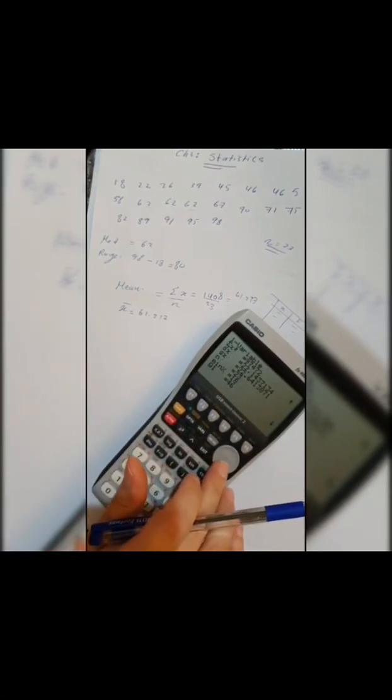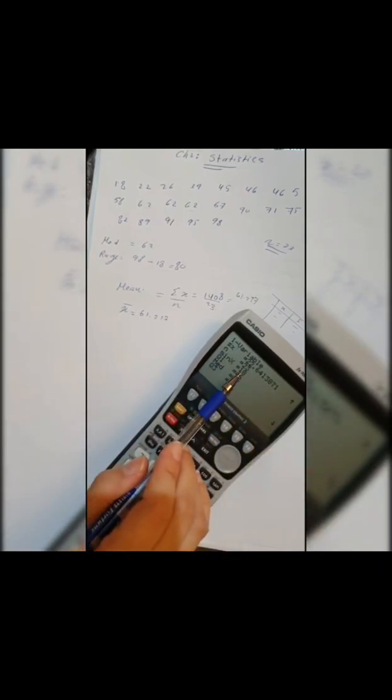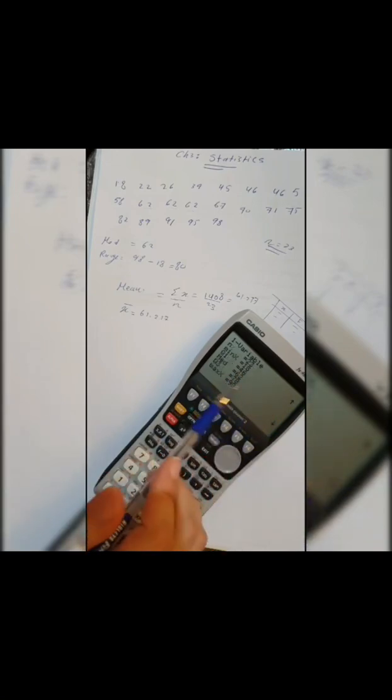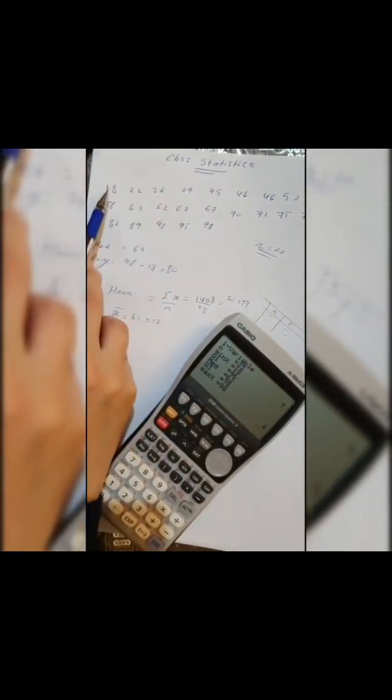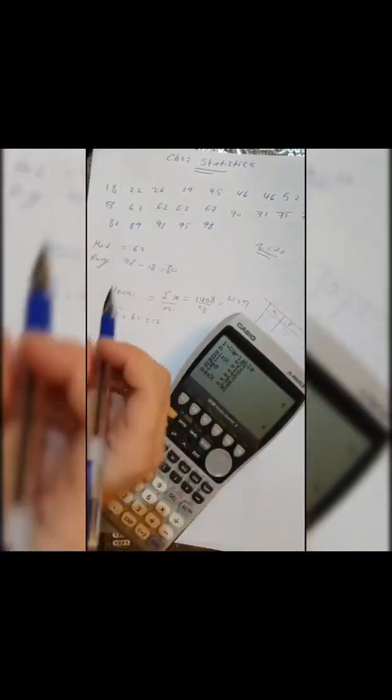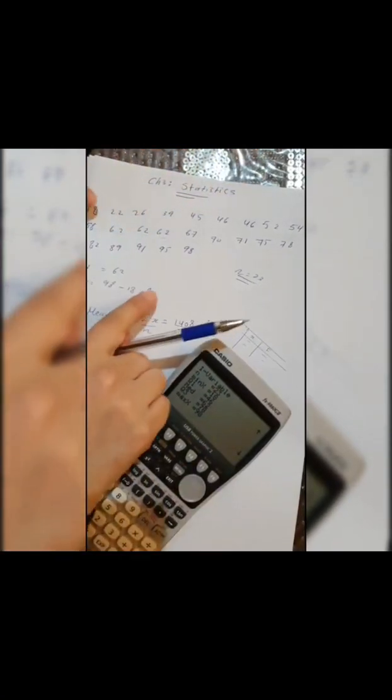If I go down, I can find here minX. It means the smallest number in the set, which is 18. And if I go more, I'm going to find the biggest number, it's 98. And you can check also here in the numbers, 98 is the biggest number, and the smallest number is 18. If I want to find the range directly, I'm going to take max minus min, so I can find the answer directly.